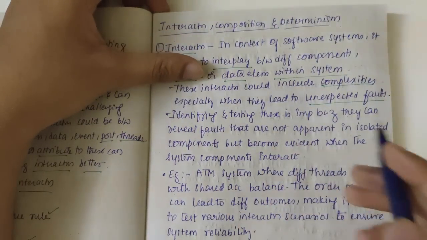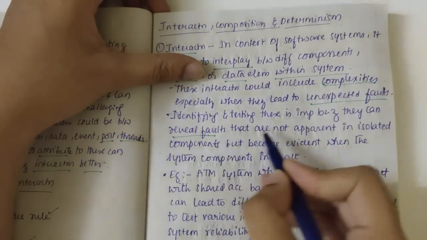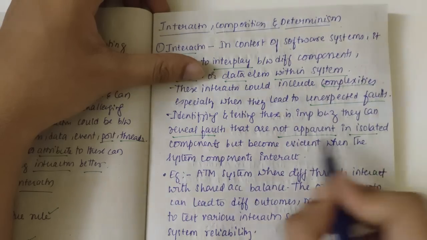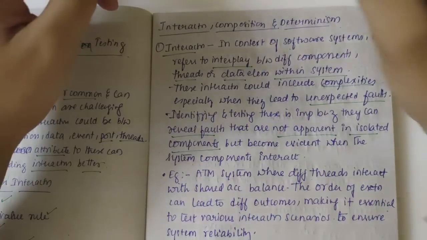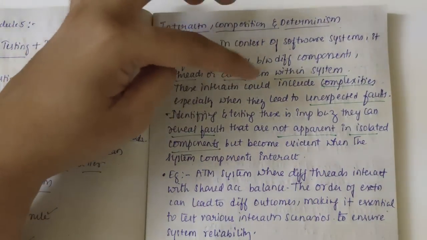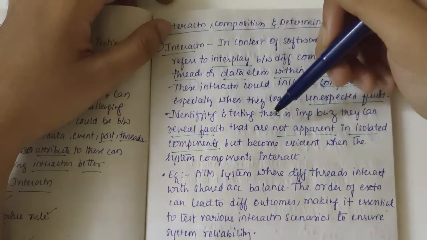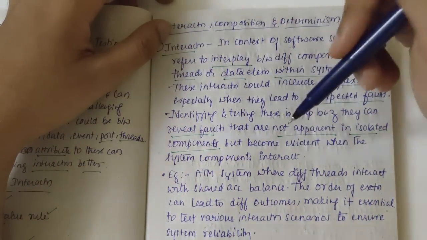Identifying and testing these is important because they can reveal faults that are not apparent in isolated components. When I'm testing a particular functionality separately, these faults are not apparent in isolated components.